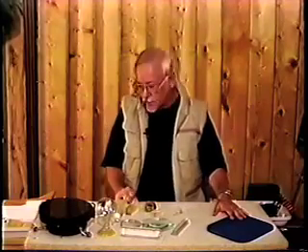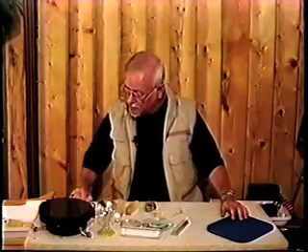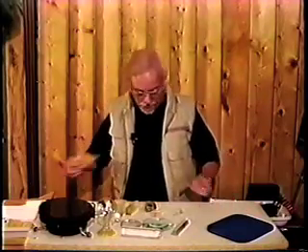What we need to look at now, I'm looking around trying to find out what's next here to pick up. Mirrors.